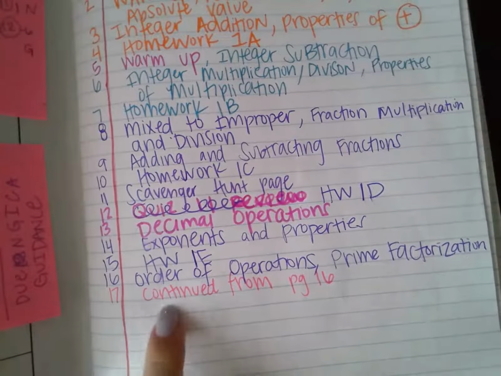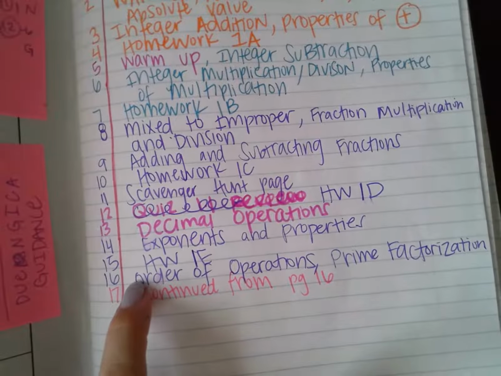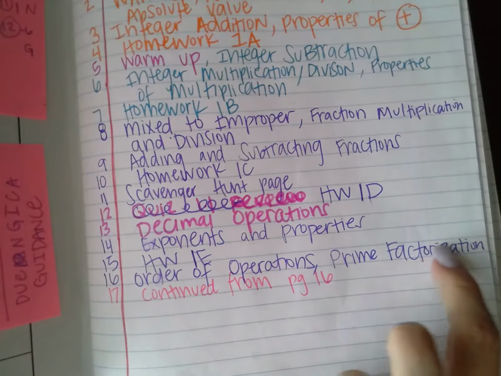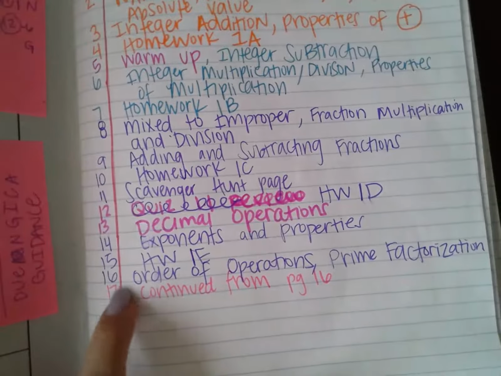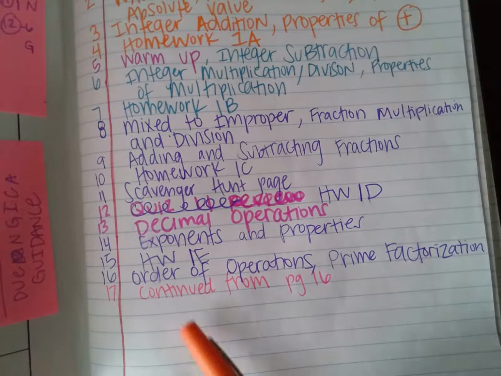So for page 17, you could just put continued from page 16, or you can just duplicate. You can write order of operations, comma, prime factorization twice. So page 16 and 17 are what our workshops are going to cover today, and they're going to cover the topics of order of operations and prime factorizations.